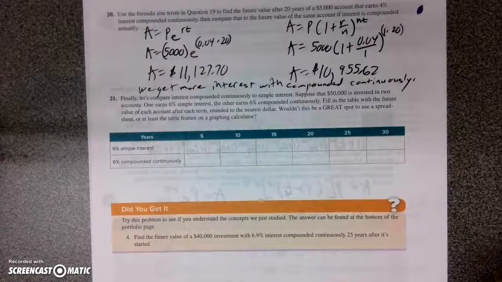Okay, number 21. It says, finally, let's compare interest compounded continuously to simple interest. Suppose that $50,000 is invested in two accounts. One earns 6% simple interest, the other earns 6% compounded continuously. Fill in the table with the future value of each account after each term rounded to the nearest dollar. Wouldn't this be a great spot to use a spreadsheet, or at least a table feature on a graphing calculator?